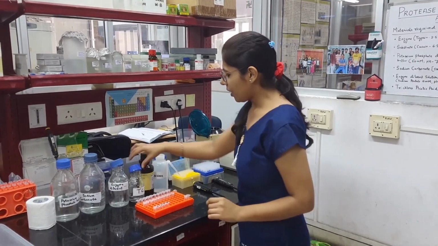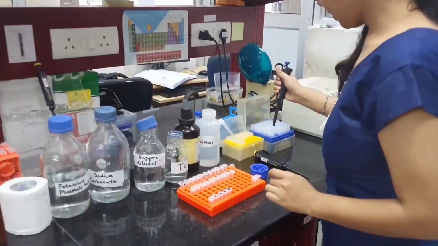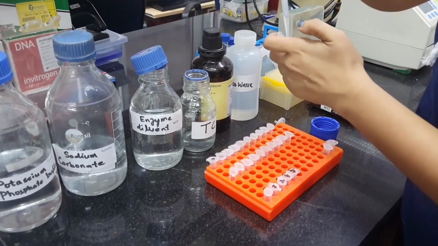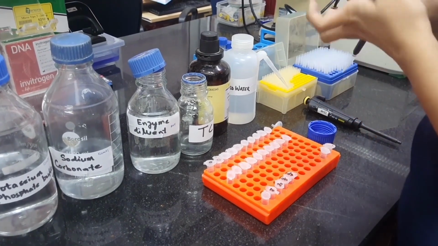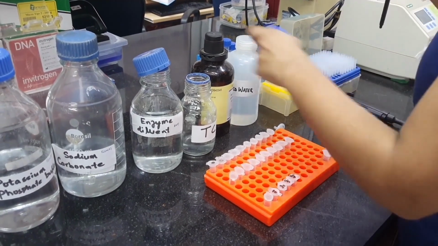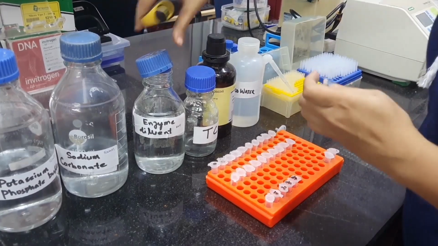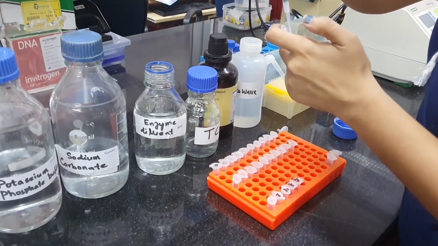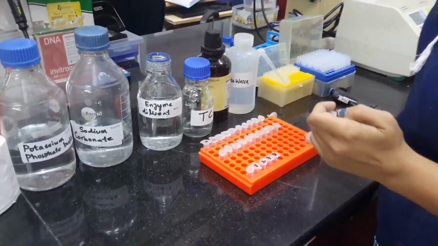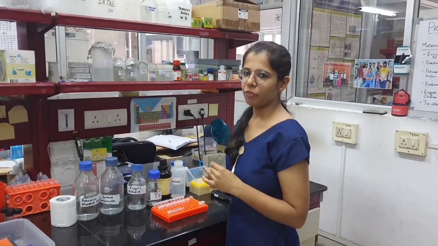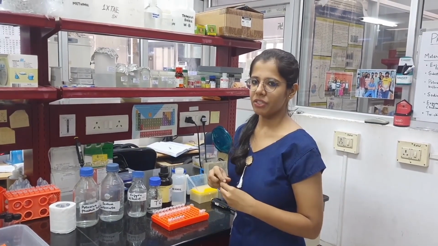After incubation of 30 minutes at 37 degrees Celsius, 500 microliters of trichloroacetic acid is added to the reaction. This trichloroacetic acid is added to stop the reaction of substrate and protease. Now 100 microliters of enzyme diluent solution is also added. This enzyme diluent solution is added to dissolve the solid proteases, and now all these eppendorfs are kept for incubation at 37 degrees Celsius for 10 minutes.